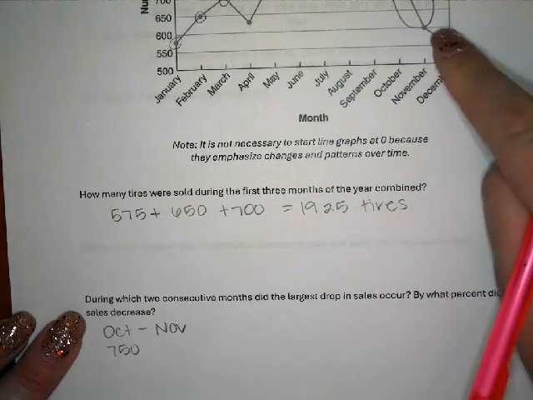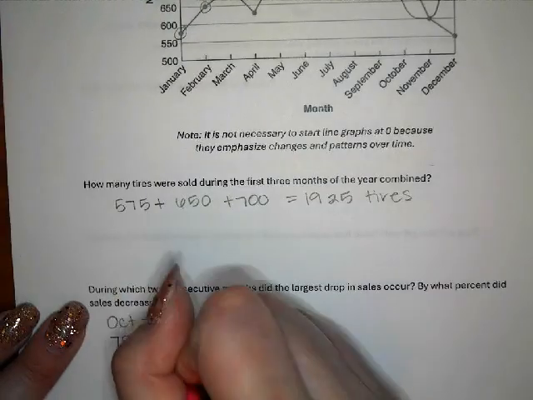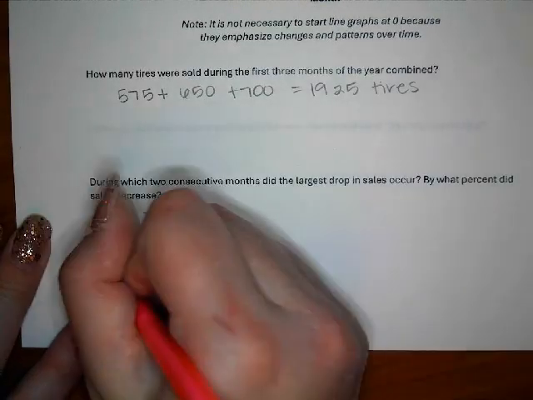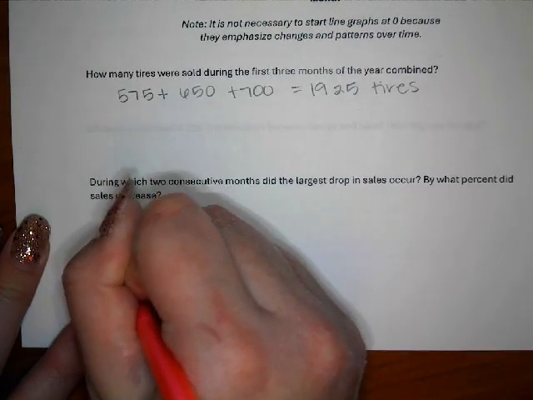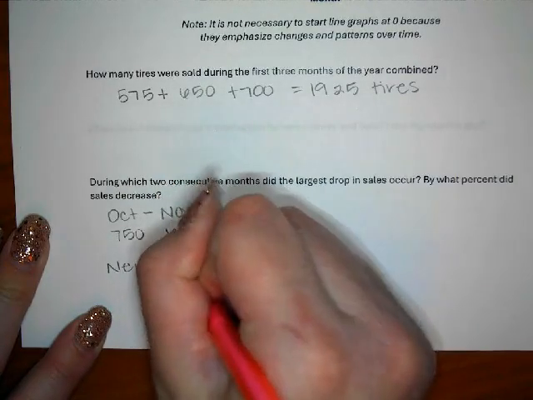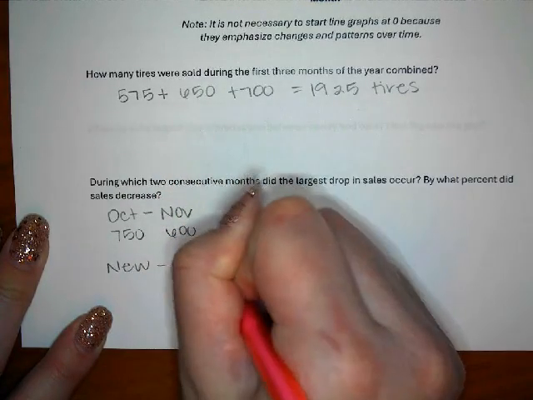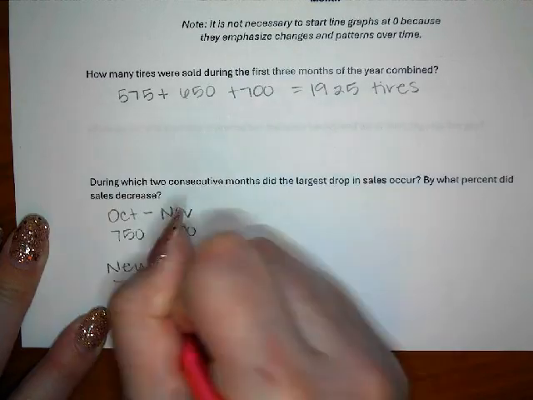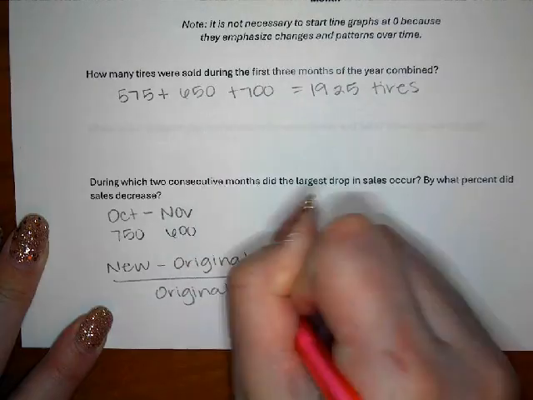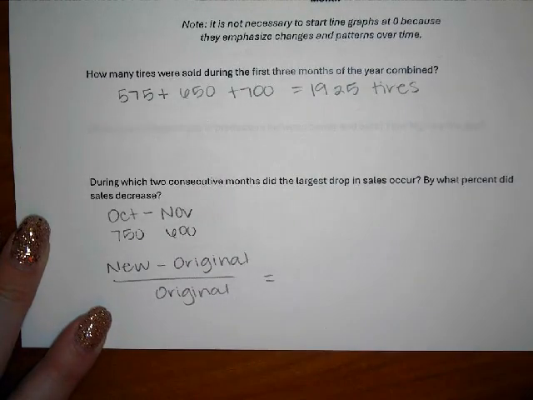So to calculate the % decrease, you can do the new value, which would be November, minus the original value, which would be October, divided by the original value. If it's an increase in sales, you'll have a positive value. If it's a decrease in sales, you'll have a negative value.